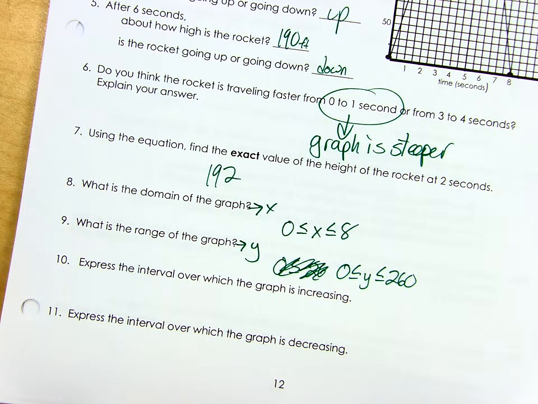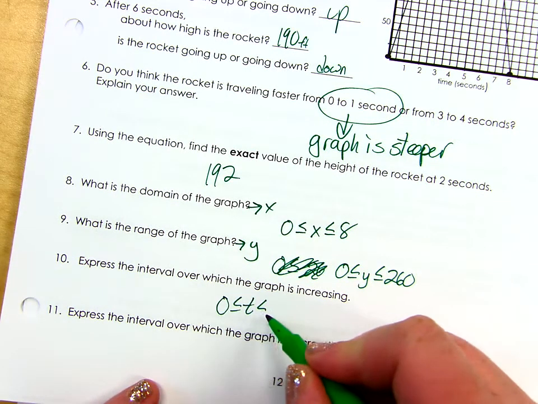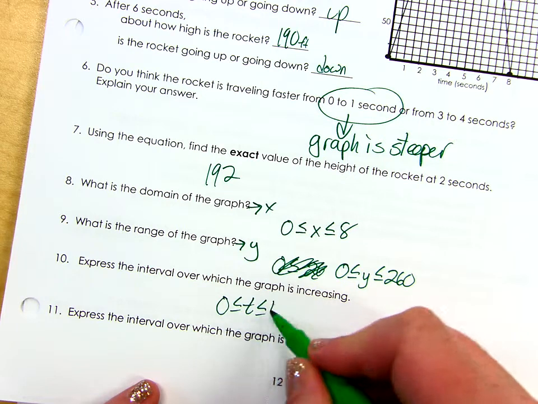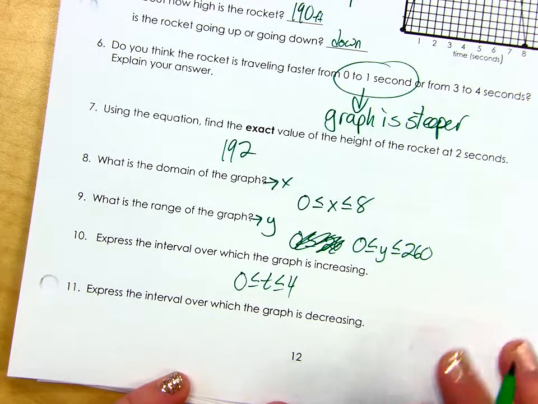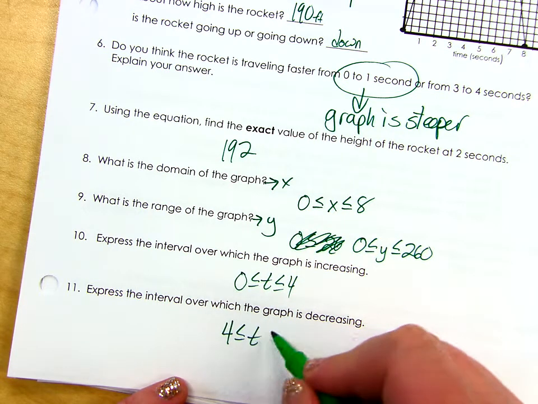All right. 10 is just asking you where's the graph increasing, and 11 where's it decreasing. So where are we increasing from? 0 to 260. Well, I'm thinking in terms of time. Yeah, from 0 to 4 seconds I'm increasing, right? So I would write that like this. From 0 to 4 I'm increasing. And then where am I decreasing? From 4 to 8. Yeah, 4 to 8. Now I'm in the decreasing land.